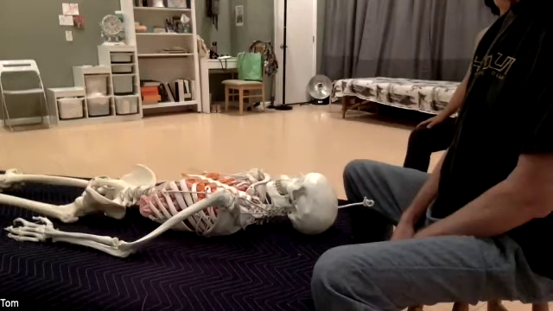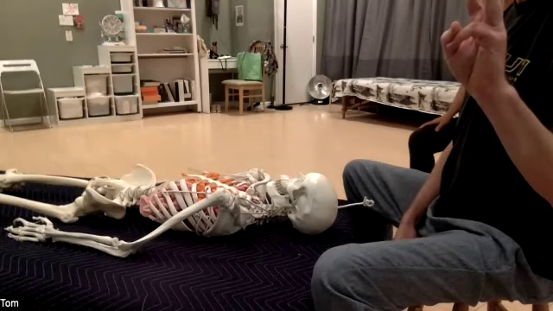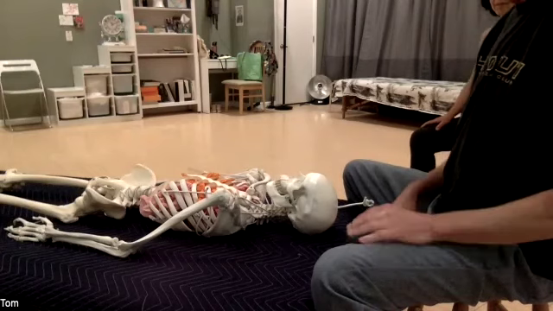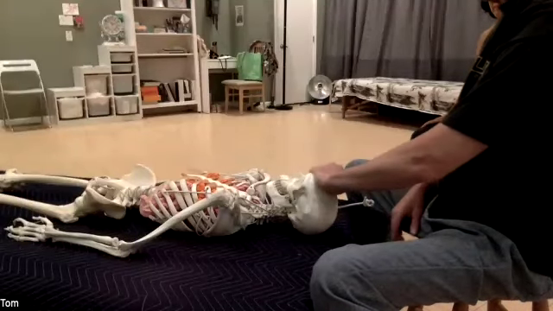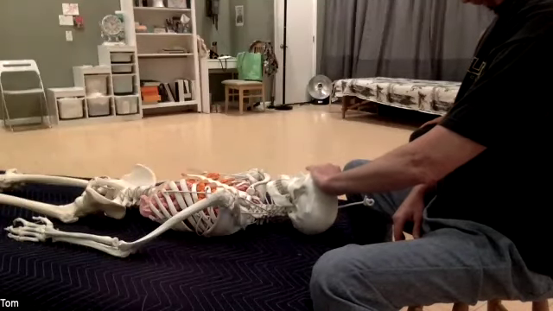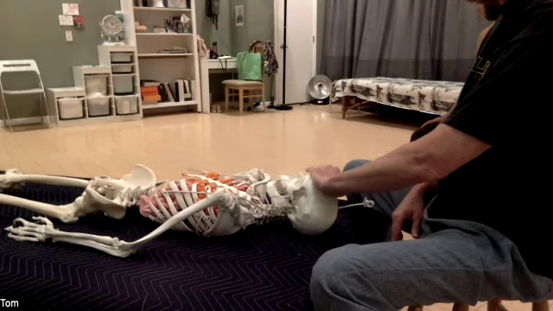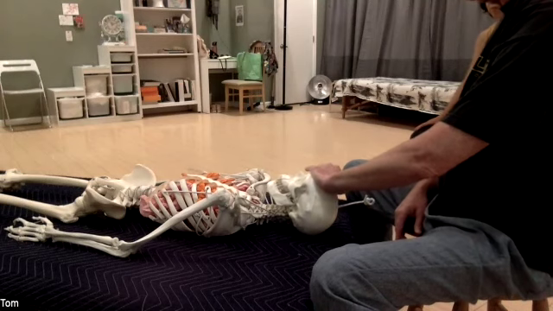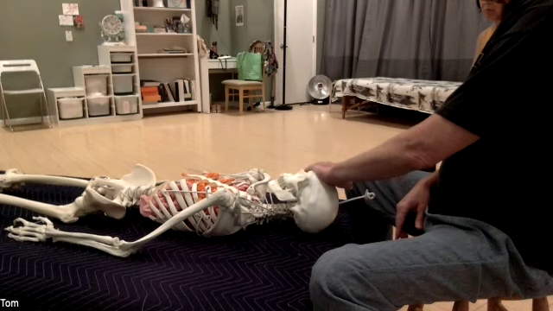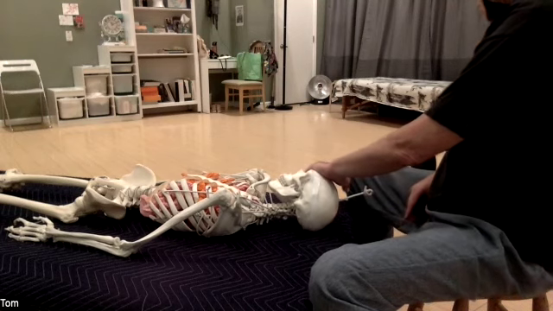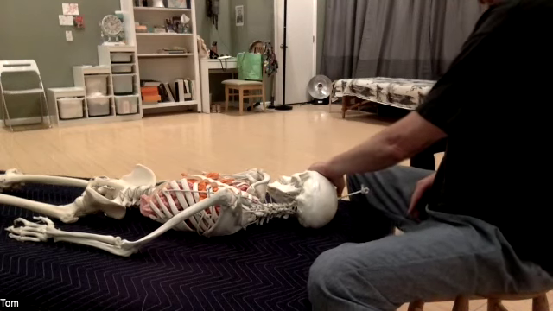All right, and then to keep Michelle happy, because she likes three of everything, we can do a combo. So I'm going to combine all of them. I'm going to shift toward my right sit bone, feel my shoulder blade go, and then add a rotation.